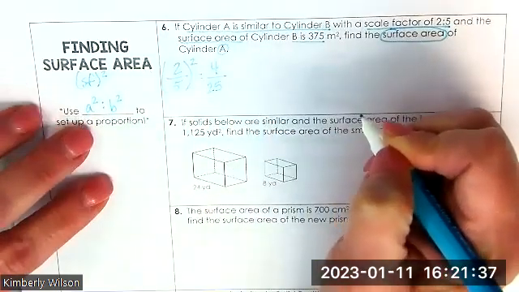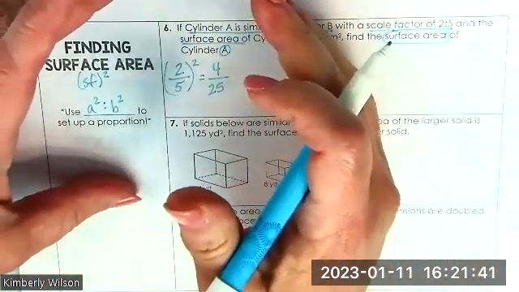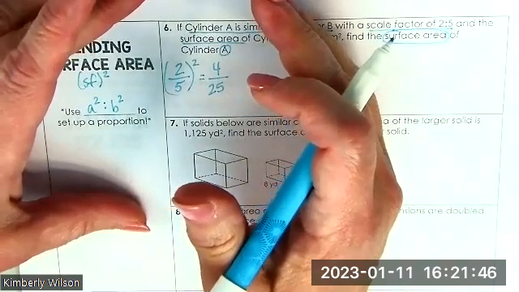And now when I have similar figures, you can't see that too well because of the glare. I'll have to remember that. I've got to figure out how to fix those lights. Okay.